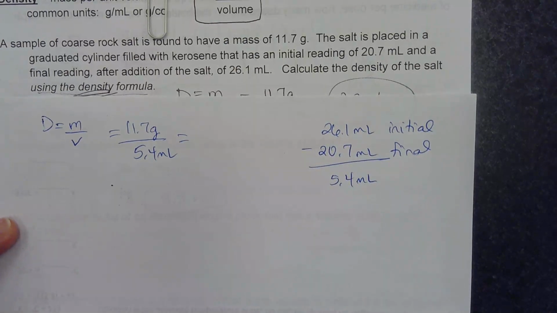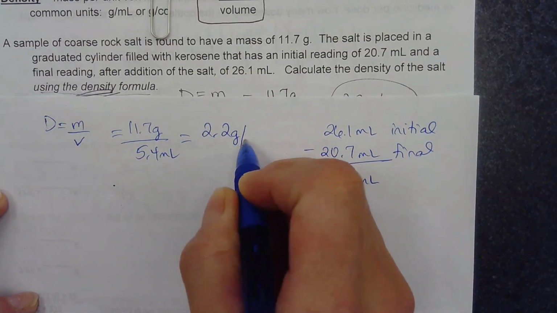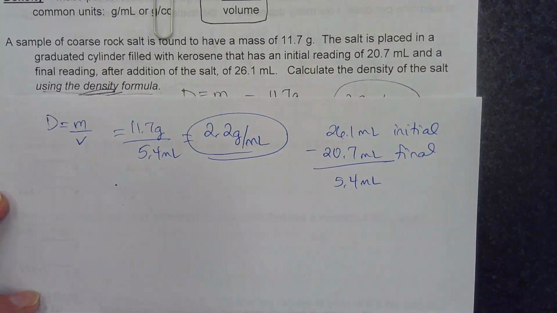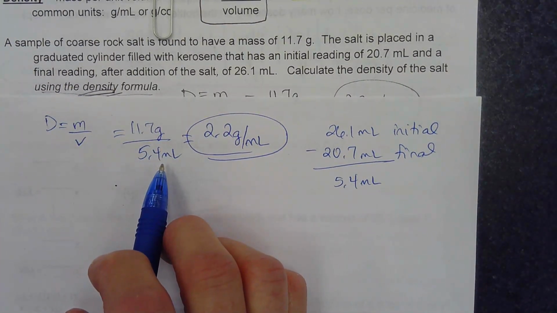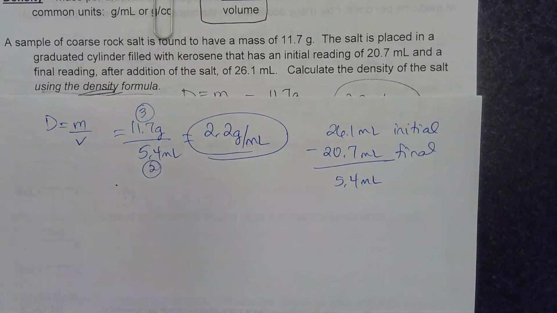What's our density of this? And honestly, I doubt if this is really the density of rock salt, but it might be. I don't remember. I think I just made all this up. So what do you get using proper significant figures? How many significant figures do we use? 2.2. Good job. 2.2 grams per milliliter. So how do you do that? 11.7 divided by 5.4, and then you have 3 significant figures and 2 significant figures, so your answer gets 2. Okay? Question on this? So that would be 2.2.